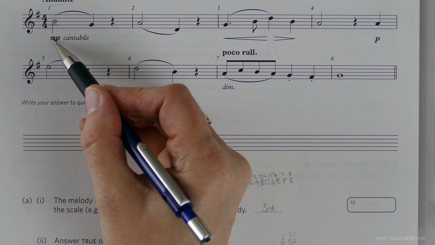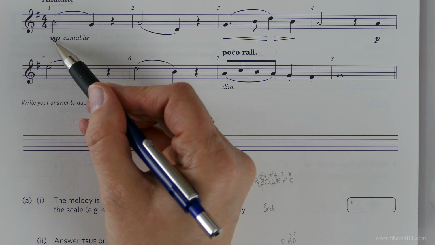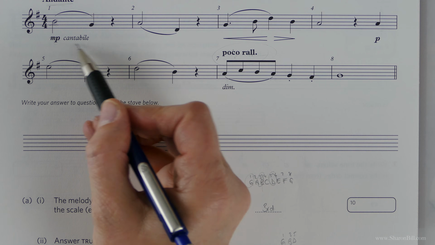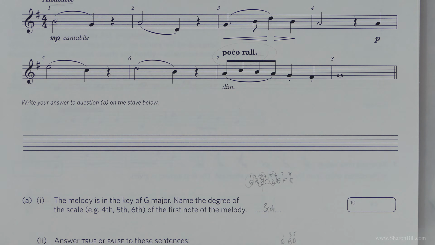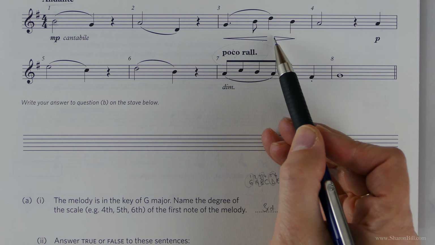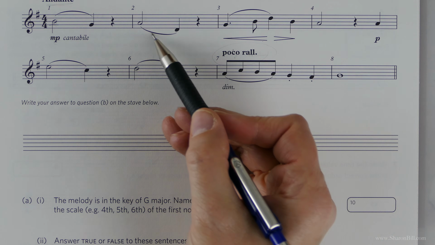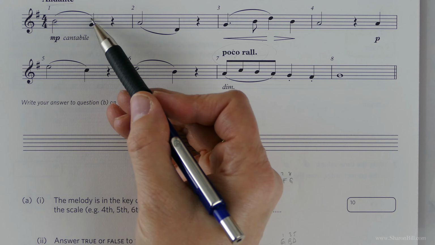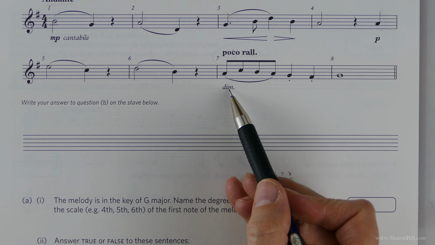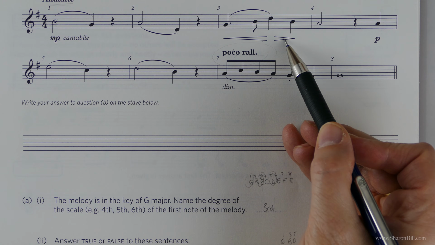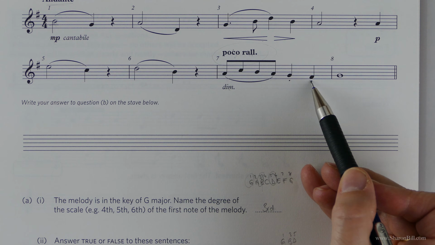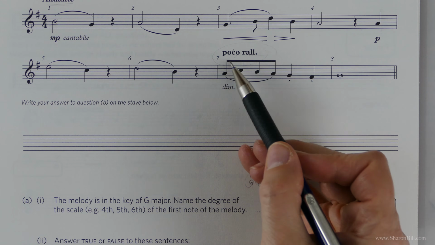So mp is mezzo piano. Piano is quiet, mezzo is moderately or middle, so middle quiet. Cantabile means in a singing style. We have a crescendo here, gradually getting louder, and then a diminuendo, gradually getting quieter. We have some slur marks, legato marks there, smoothly played, joined together. We have a diminuendo here, that's the word that represents this symbol. We have smooth, legato, and then some staccato markings that mean detached, and we've given this the full definition too.